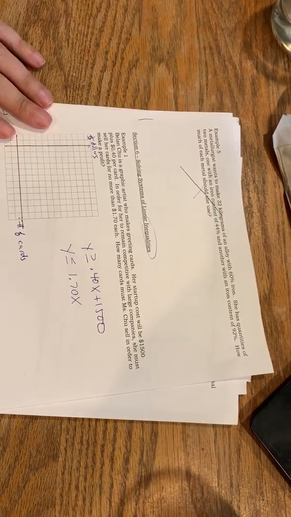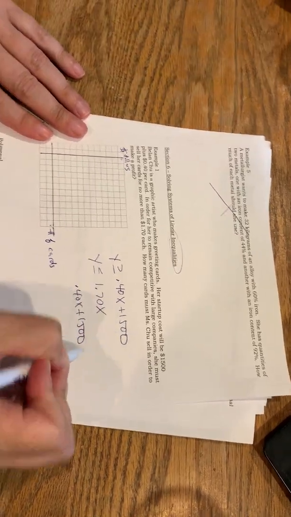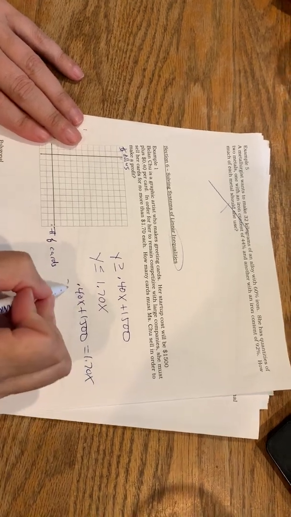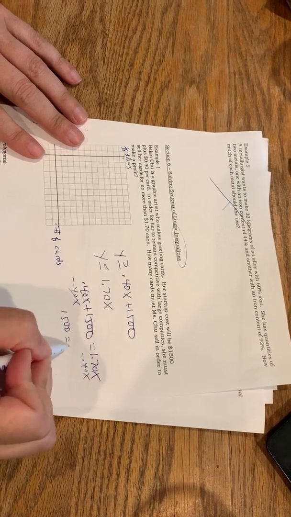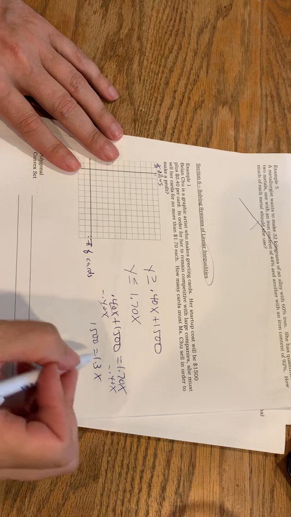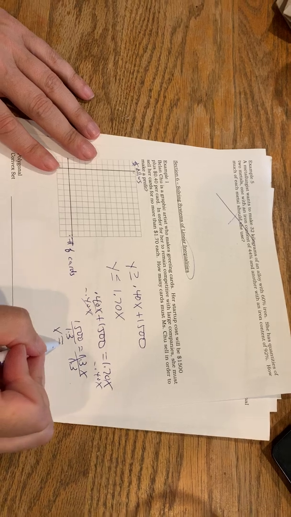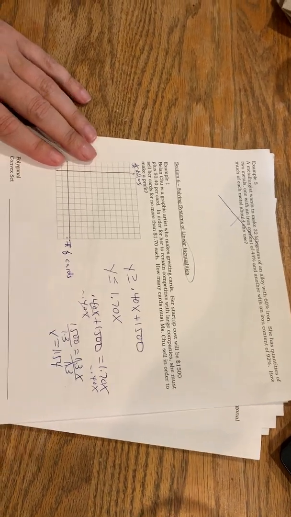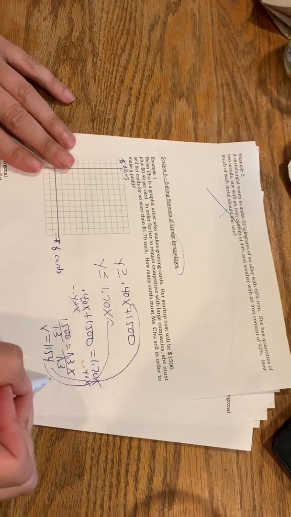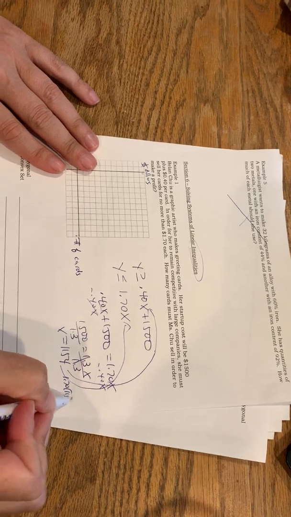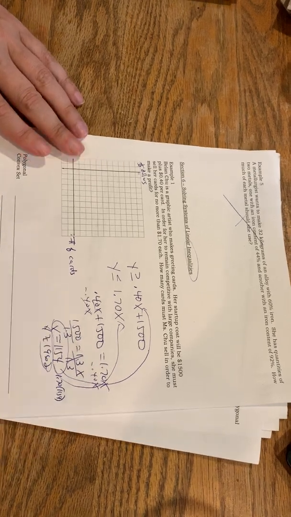So to solve this, because they're both equal to y, I could set them equal to each other. And then I could solve for x. And if I carefully solve, I get this. And then I could divide by 1.3. And I get about 1154. And then if I wanted to find y, I could plug it into either equation or inequality. And I would get y is about 1962. So let's graph this and then we'll answer the question.